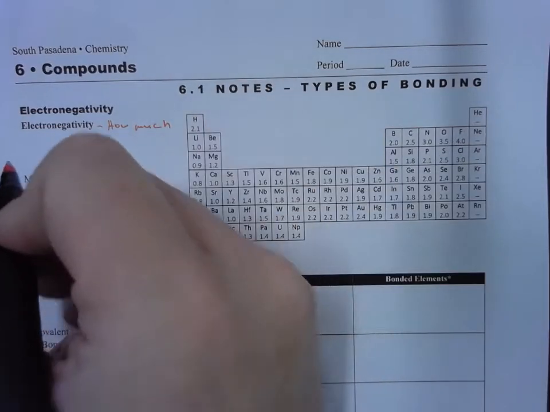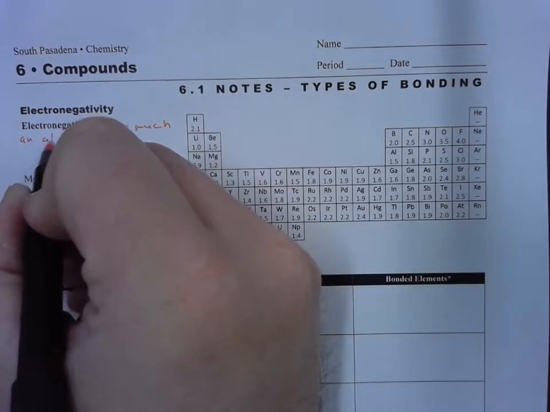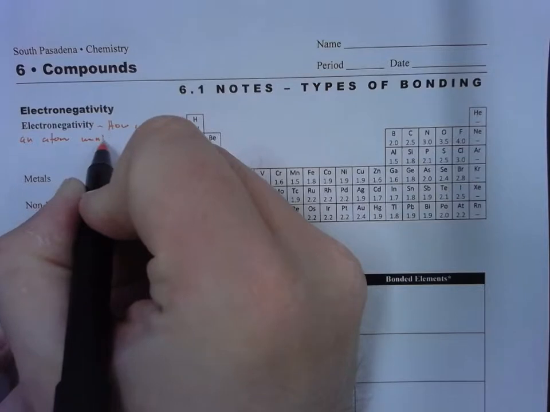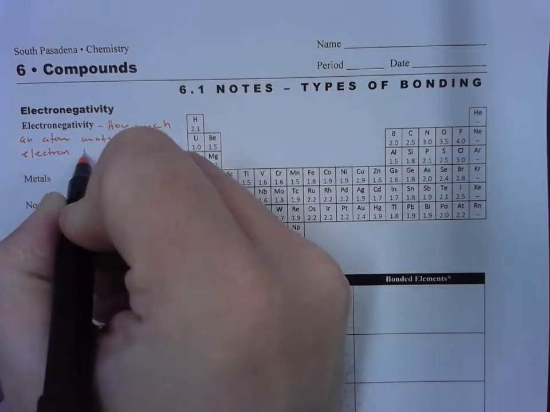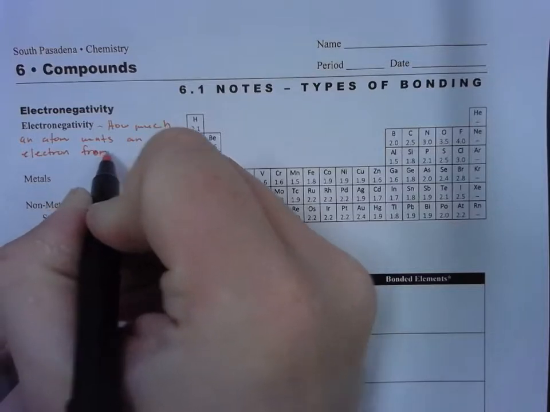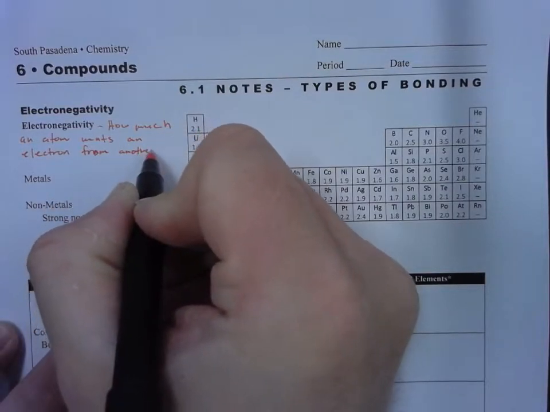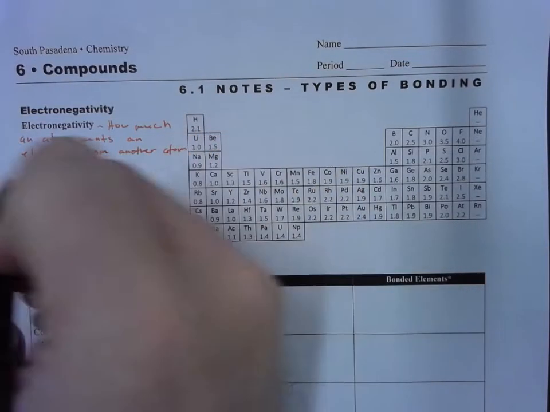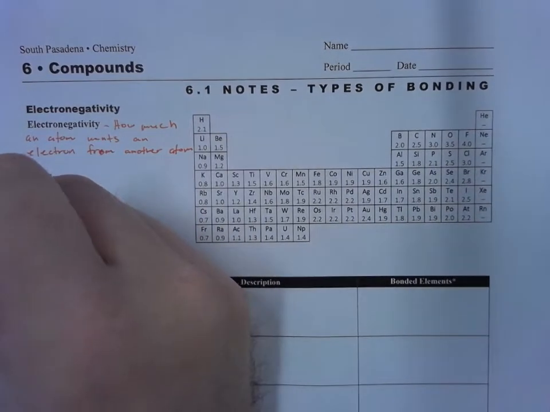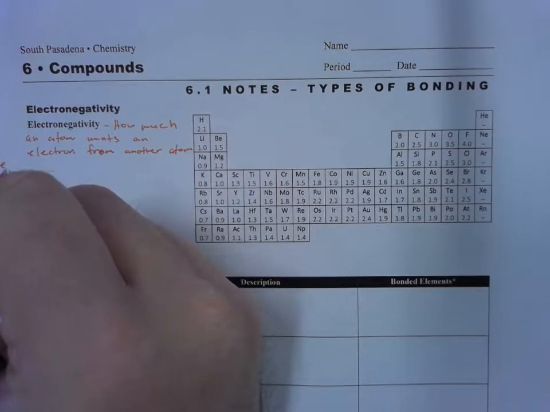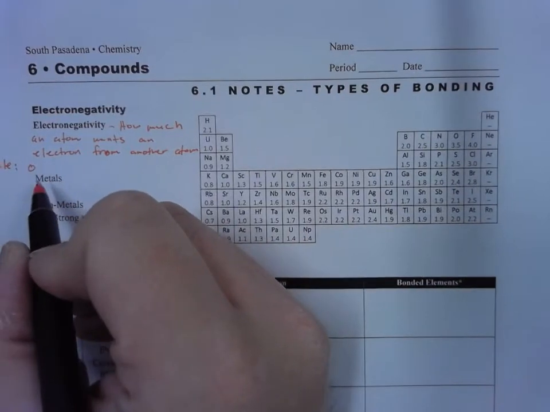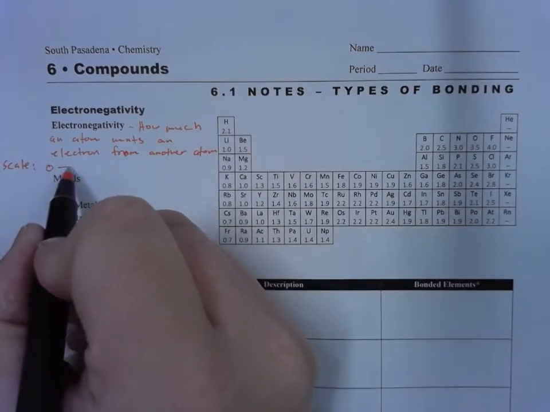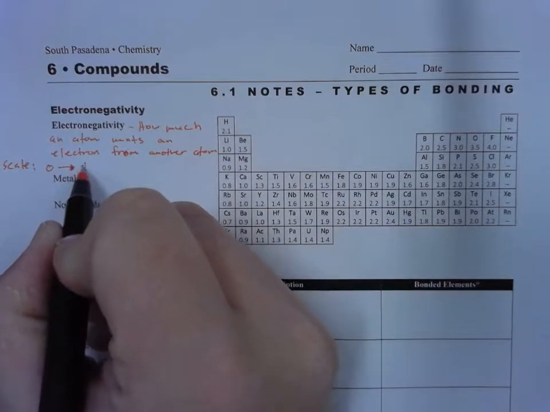How much an atom wants an electron, on a scale of 0, which is not at all, to 4.